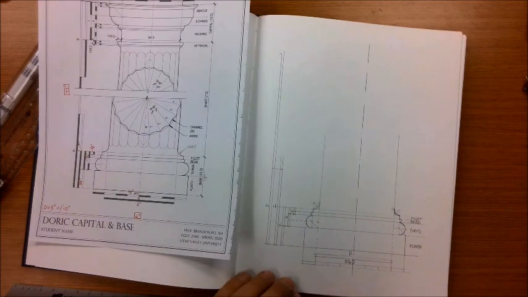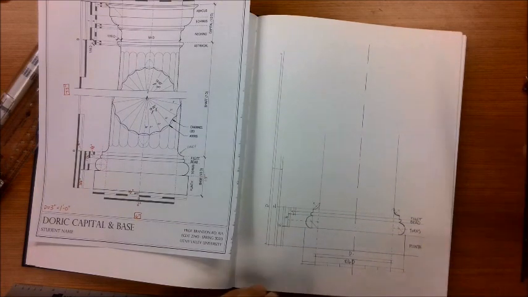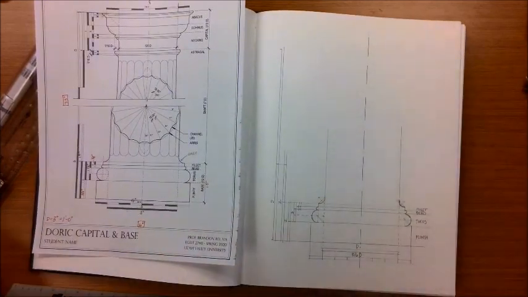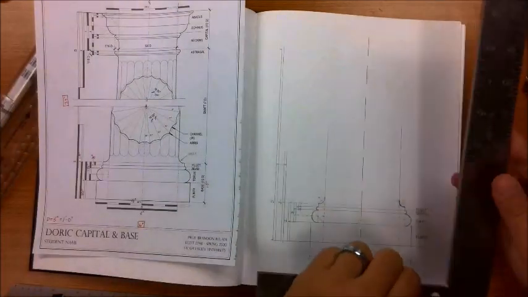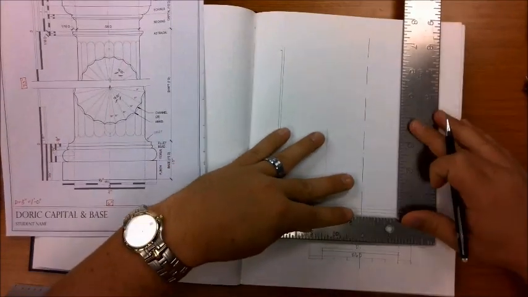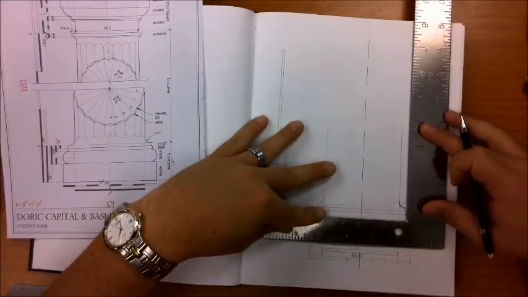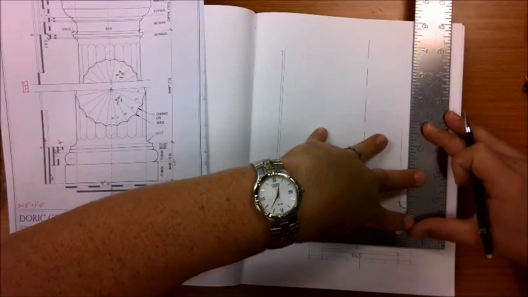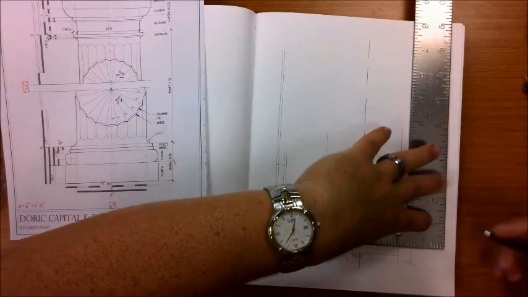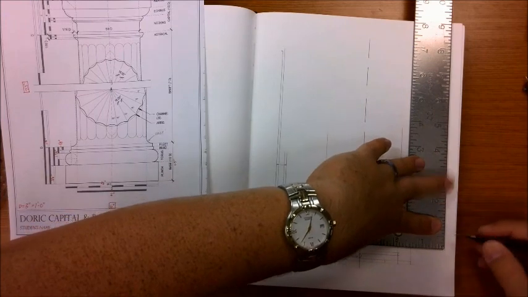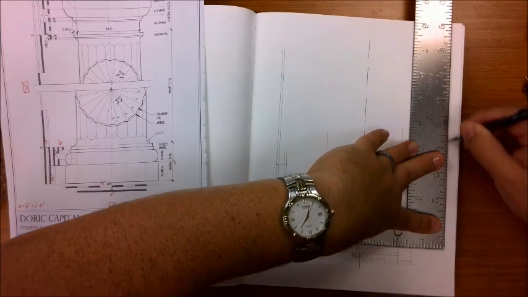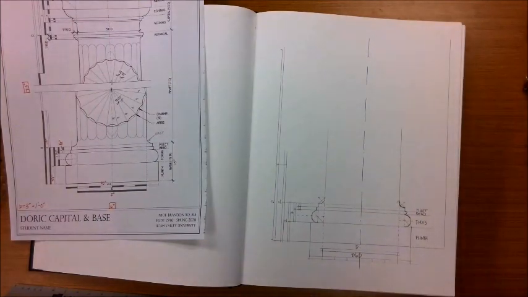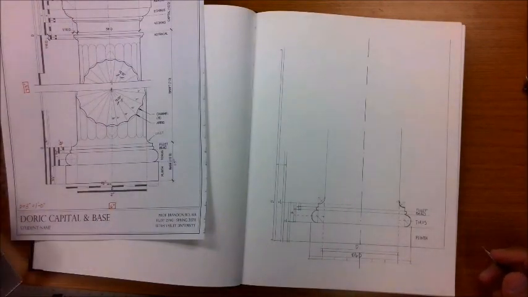So the last thing that we are going to apply to this really quickly is we are going to add a dimension stringer here on the side. So I'm going to use my large builder square, and I'm going to run this vertical line all the way up because we'll use it in the next tutorial as well.